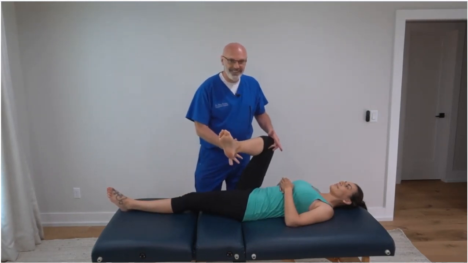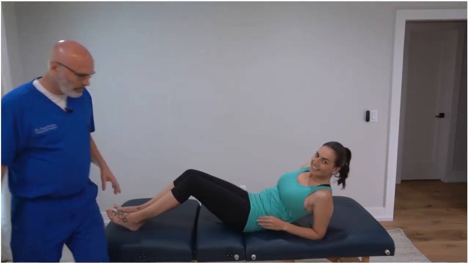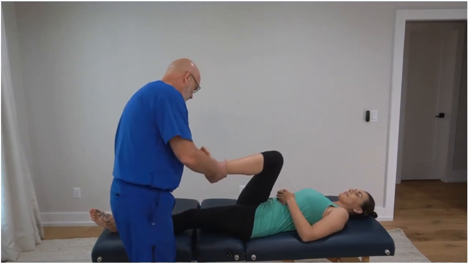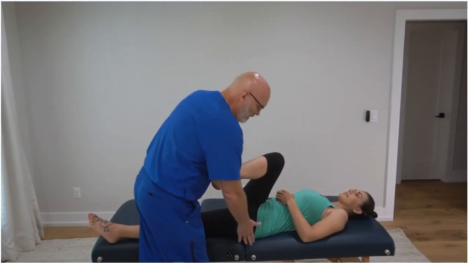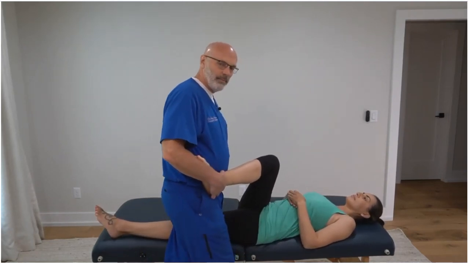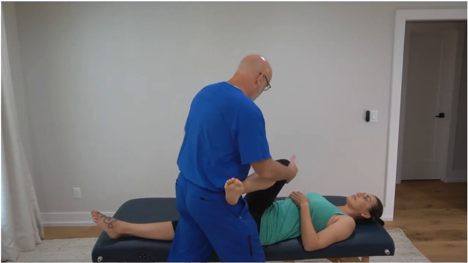Needs a little bit of work. Okay, let's scoot all the way over to that side for me. All right, so again, don't forget that when we do this, slide over just a little bit more for me, all the way to the edge. The reason we need them at the edge of the table is because I have to block this leg with my leg.